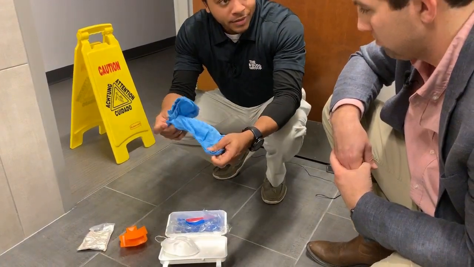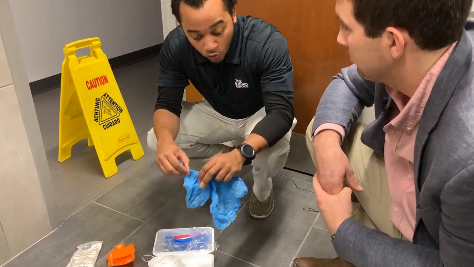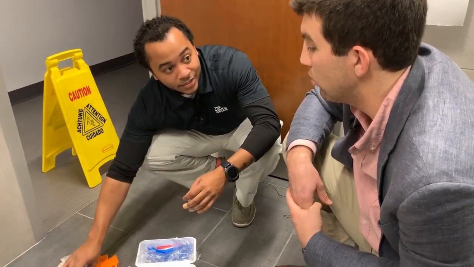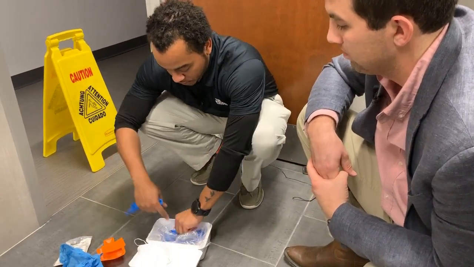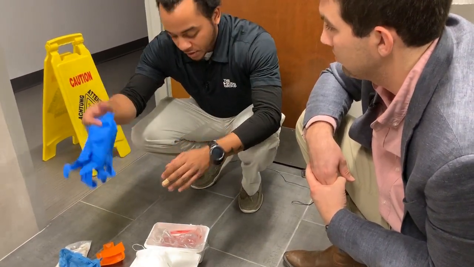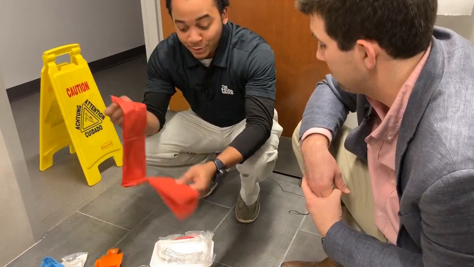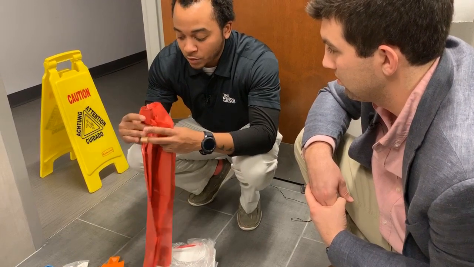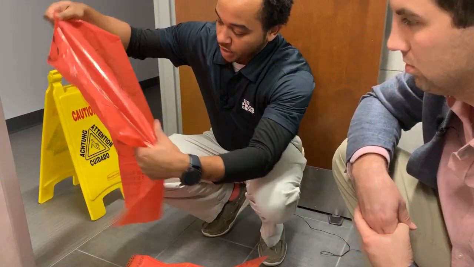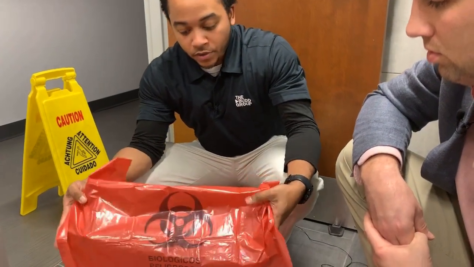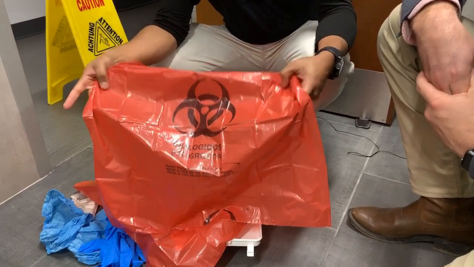Our booties. This goes on the bottom of your shoes, around your shoes. You can actually put them over top of your shoes. I can see that would be really important if the spill were on the floor. Exactly. Okay. Then we have a pair of gloves. And look at this. We got a biohazard bag. That same symbol you've seen on the outside of the box is right here on this bag as well. Okay. So everything when we get done goes in here. Correct. Good deal.